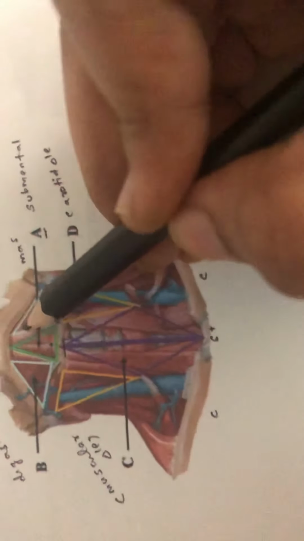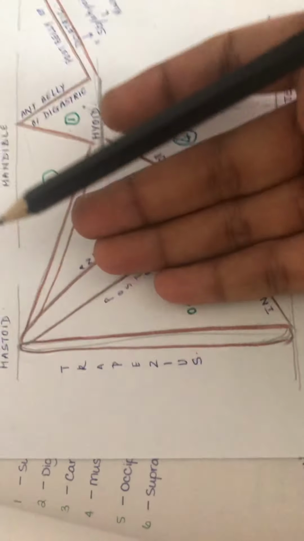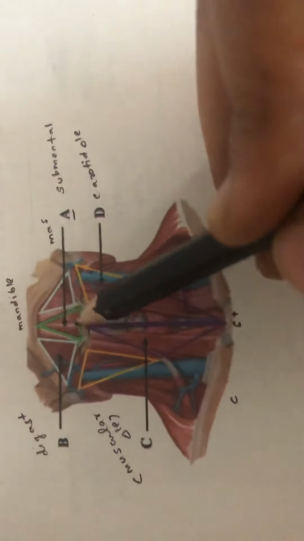This is the submental triangle, this is the digastric triangle, this is like the front view of the neck. What I told you was like a part of it, like the right and left halves. I told you the left half of it. Now here it is, the whole part of the neck. So this is the submental, this is digastric, this is the carotid triangle, right side and left side, and this is the muscular triangle.